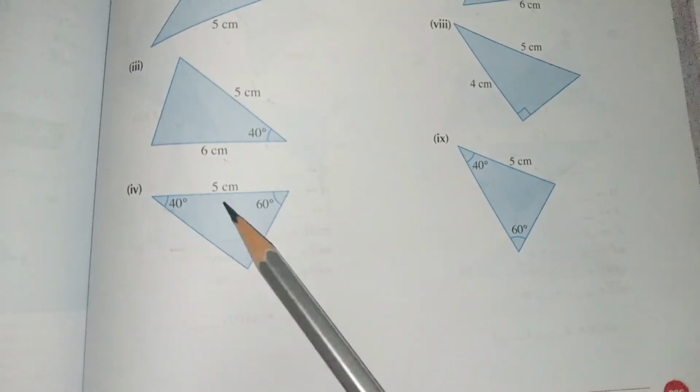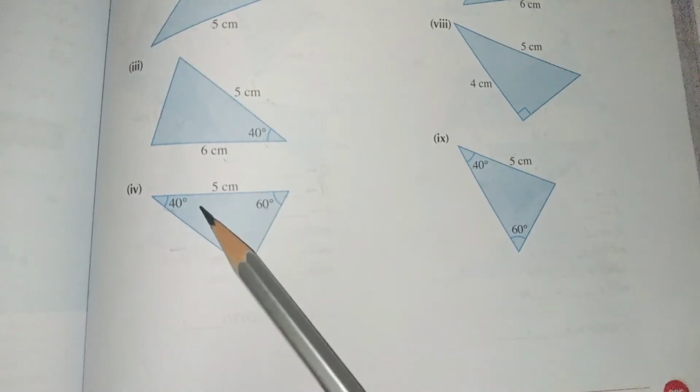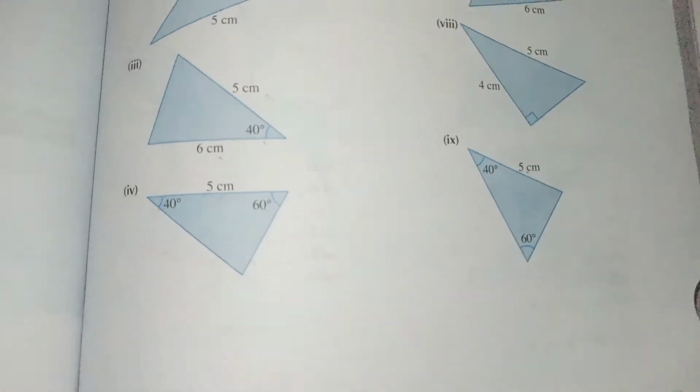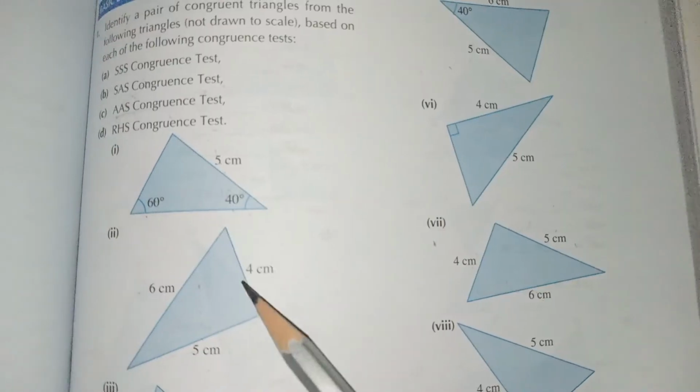Now we can also observe triangle number 4. It has two angles, but the side is not the one between these angles. But we have to find the congruency. In the congruency test, the side is next to the angles. Let's see: 60, 40 and side 5 centimeters.